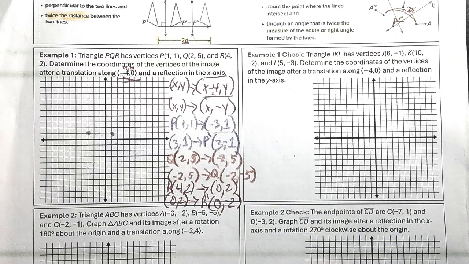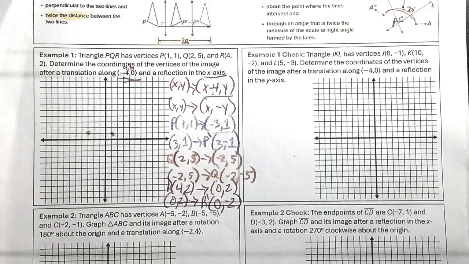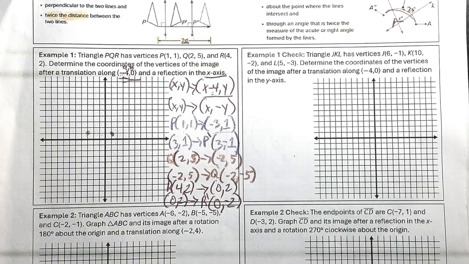Technically your R prime, but as I've said in class, if we did the prime with every movement, that's a whole lot of primes that I'm saying. So we're just going to leave it at prime one time.